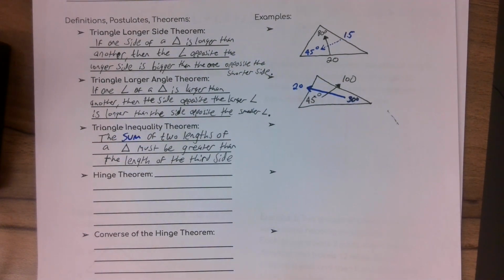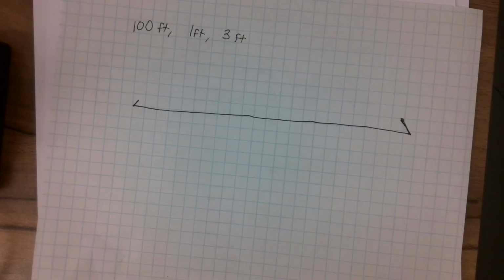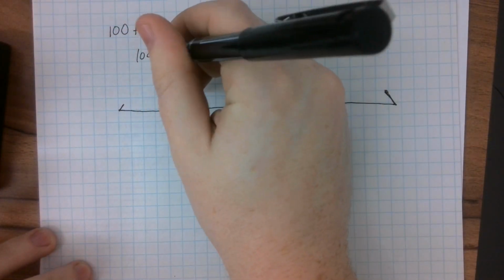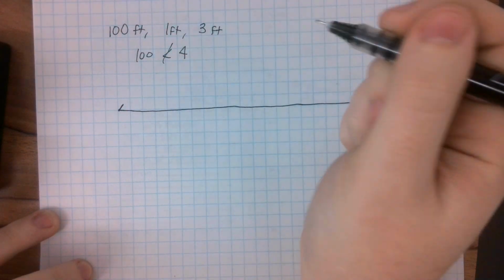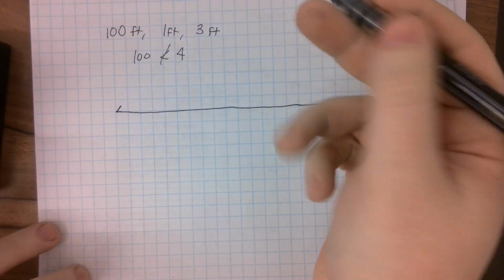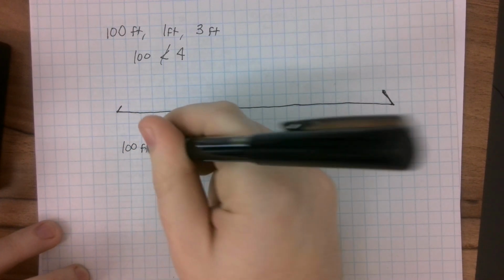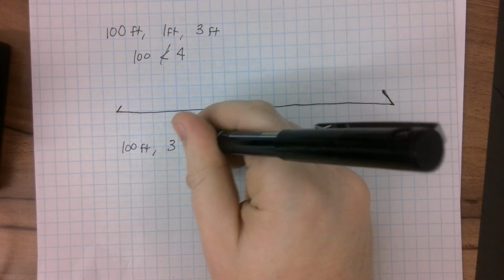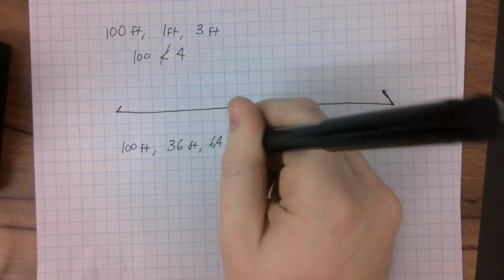What that means is, if you want to build a triangle, you've got 3 sides. The 2 smallest sides added together have to actually be bigger than the longest side. So let's take a look at our paper again here. 1 plus 3 is 4, and since 4 is not greater than 100, that triangle could never exist. But what if I had a triangle that was 100 feet long? Let's say we had another one that was 36 feet long, another one was 64 feet long.